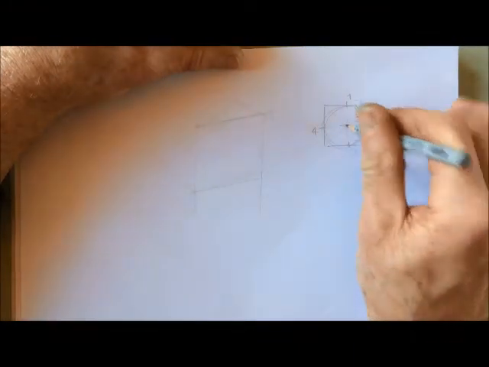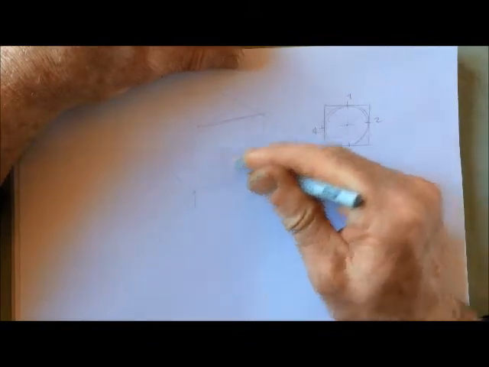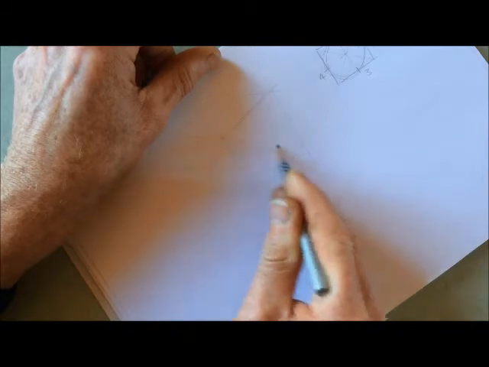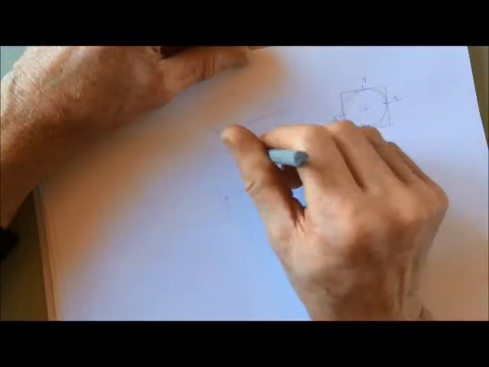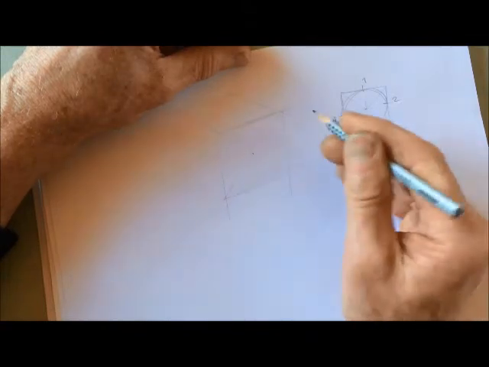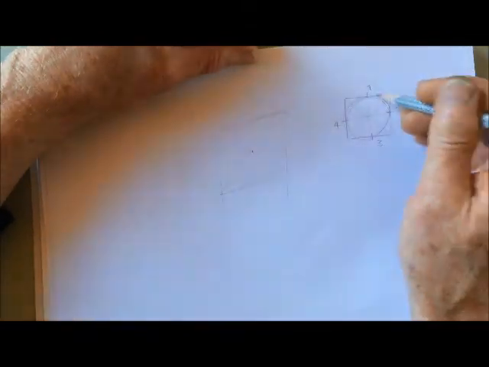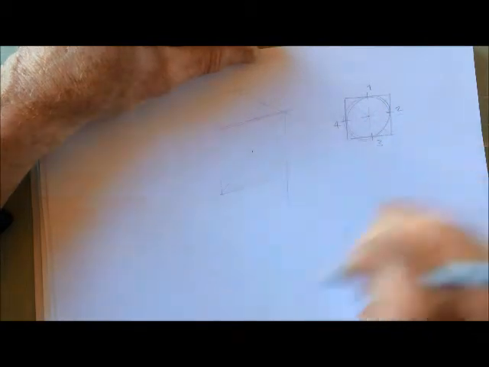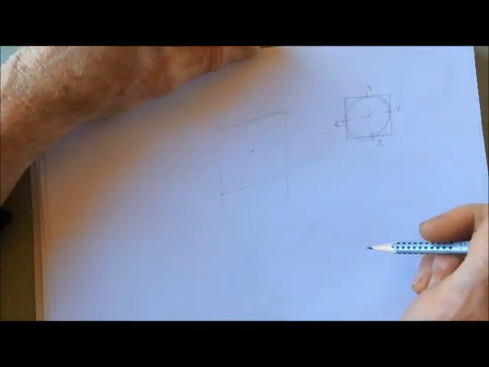So I can find this point by drawing the diagonals. So that's the middle of this square surface in perspective, and consequently the center of the circumscribed circle.